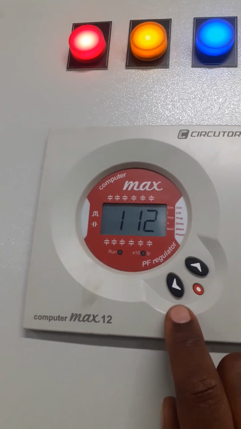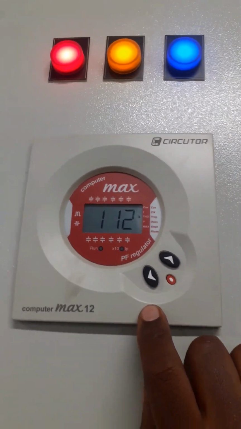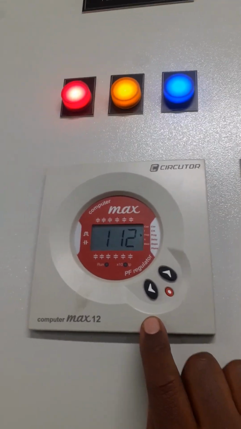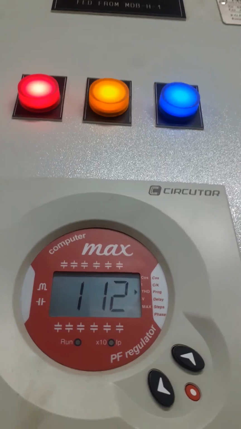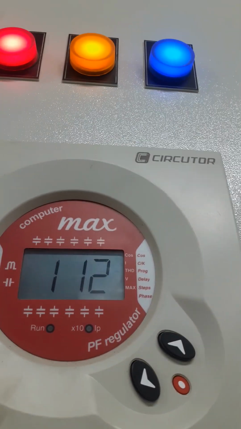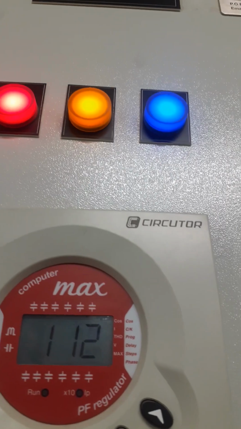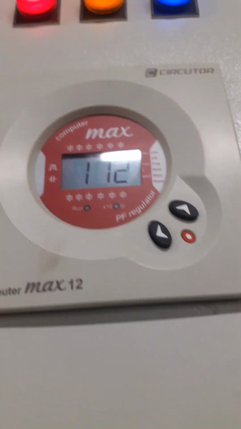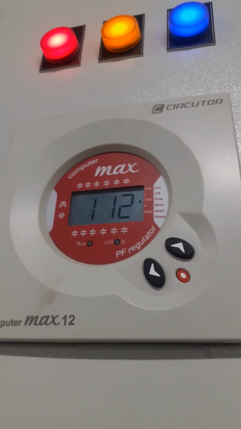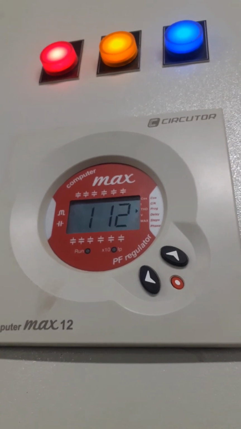That one will show 112. We call it the program, in this case, the stages configuration. Stages configuration means the first step and the second step are similar.